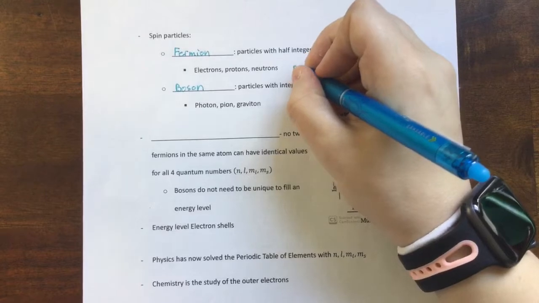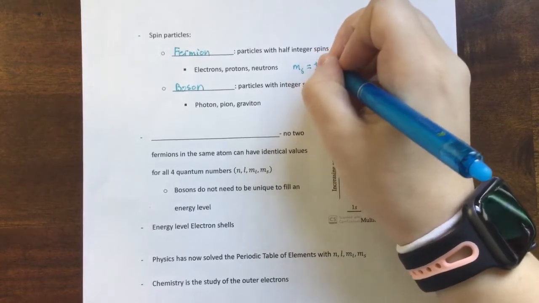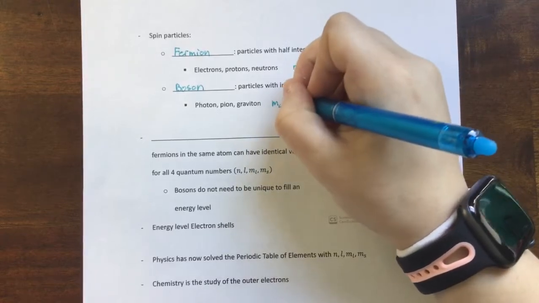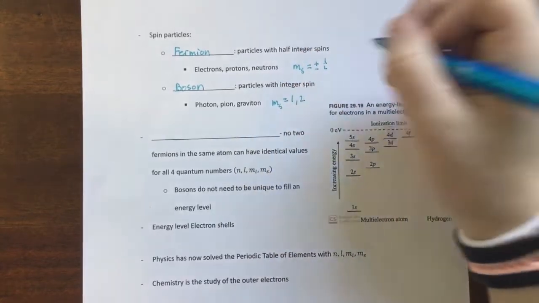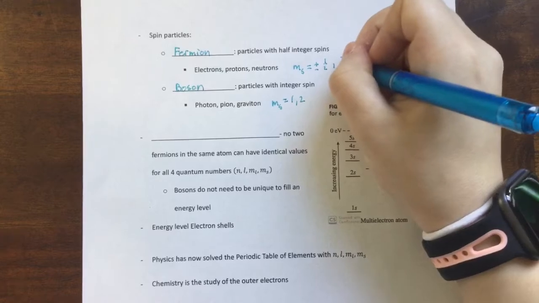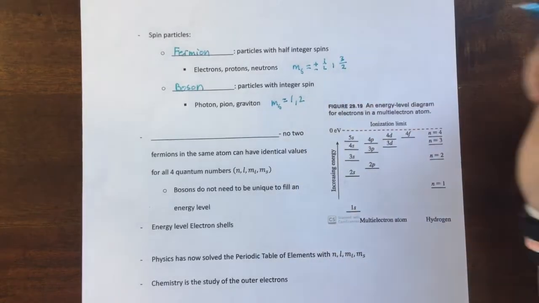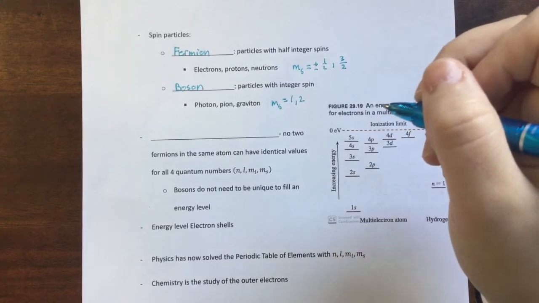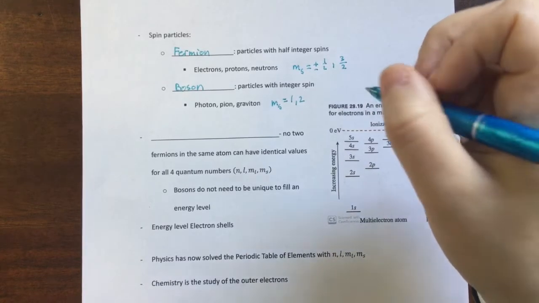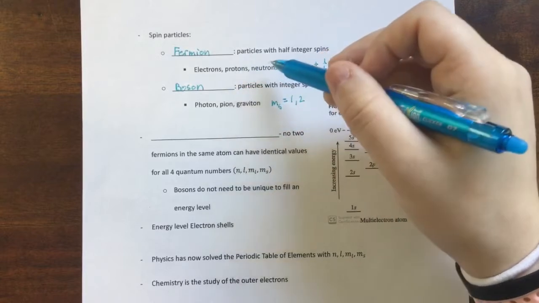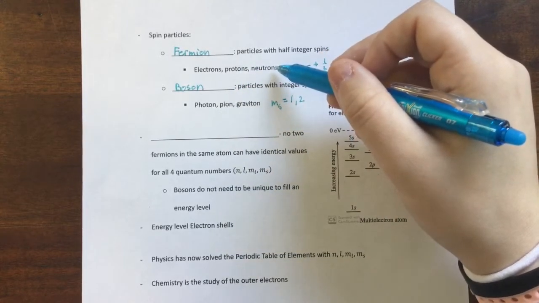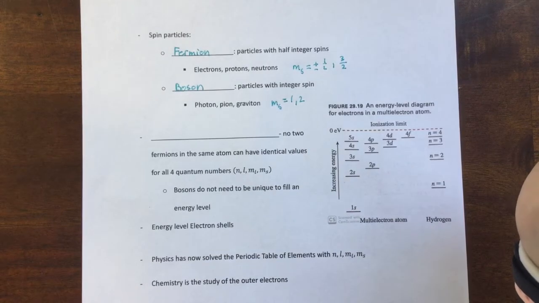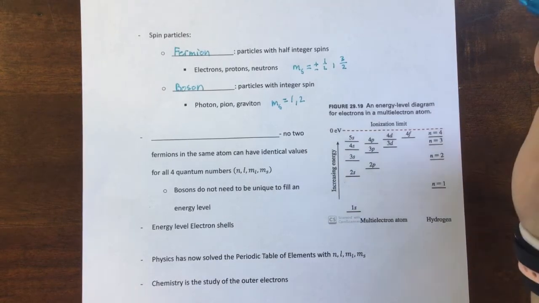So where these have ms equals plus or minus 1/2, this would have a spin of 1 or 2. Well, fermions could also have 3/2, but they have half-integer spins. That's part of what we think separates things that are massive from things that aren't. It's at least my understanding of it.